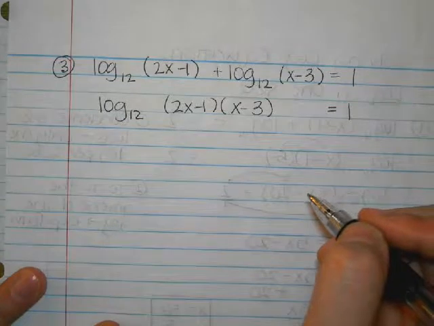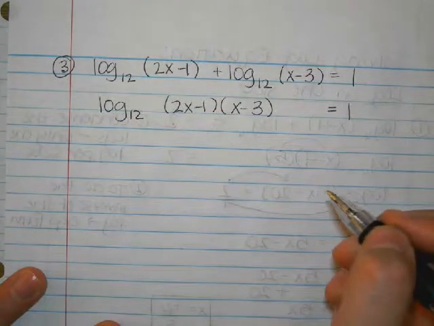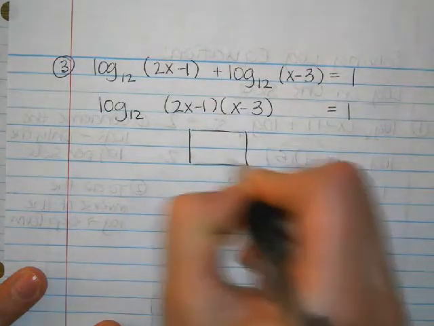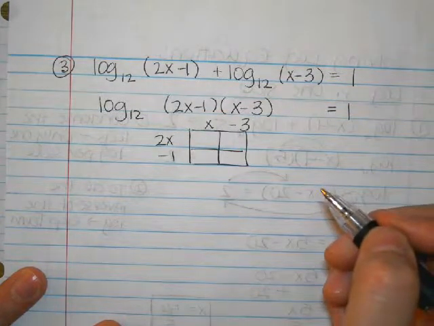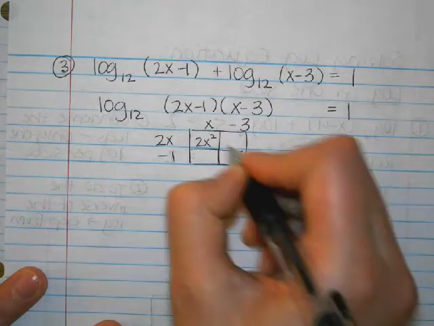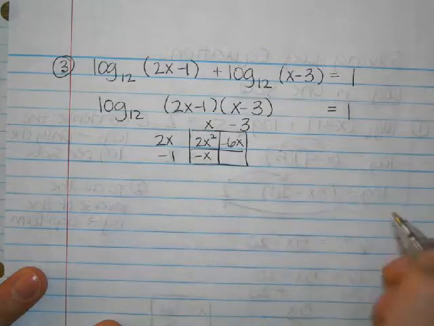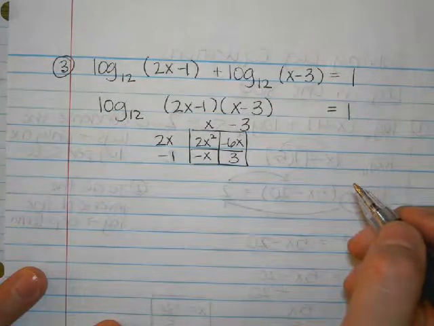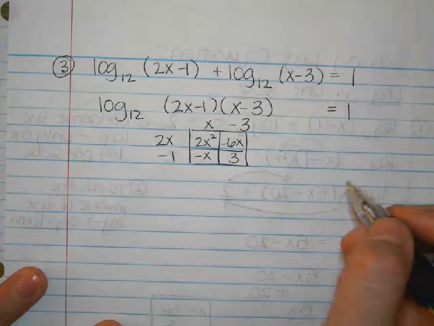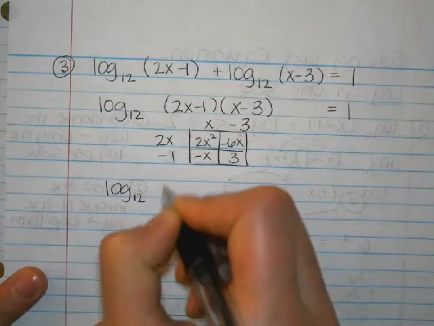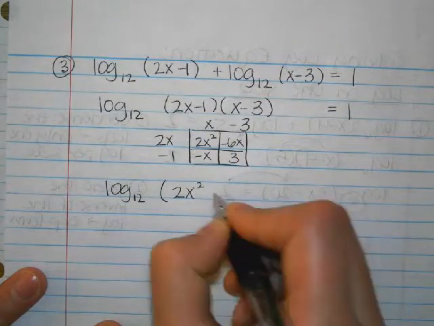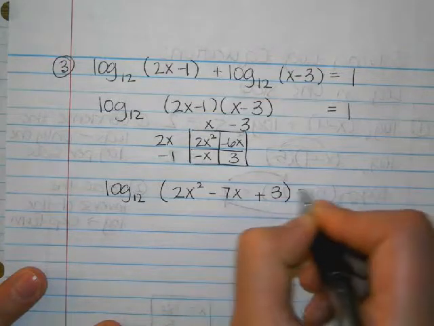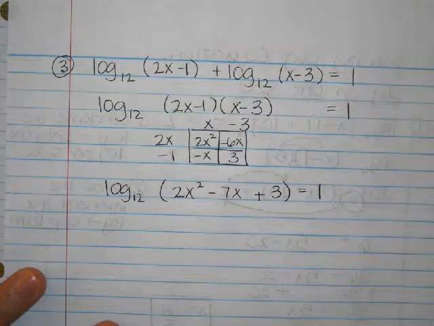And what's our method of multiplying those? Foil or box? Which would you guys rather do? Box. We like the box. So 2x minus 1, x minus 3. 2x squared, negative 6x, negative x, positive 3. Don't you love it when they do the math for you? I didn't even have to use my brain. It's 2x squared minus 7x plus 3. So we've got log base 12. We take all the stuff from the box and just combine like terms. See, it wasn't so bad. We're still okay. We're handling it.